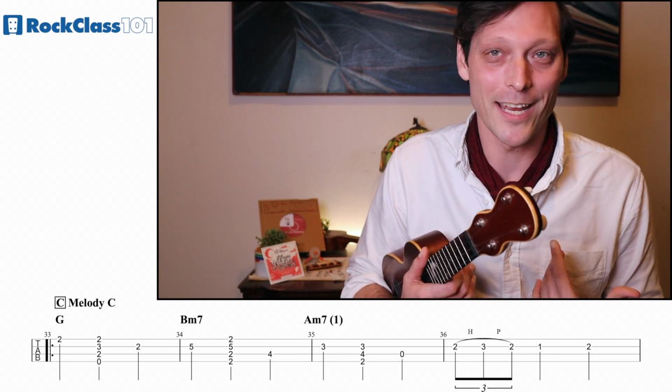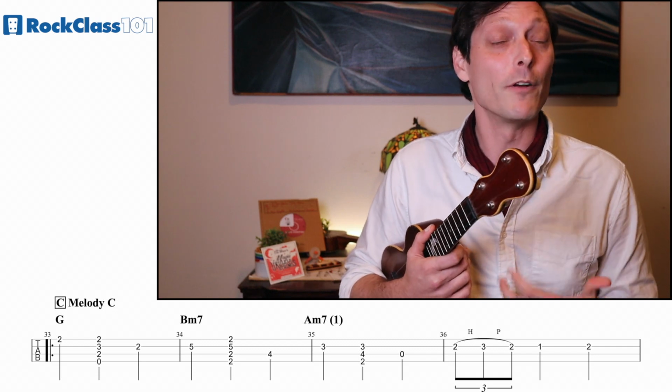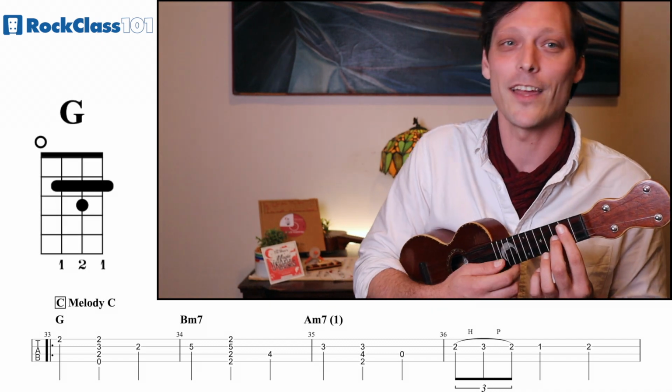And just pluck the right string and you're good to go. These are probably new chords for most of you, so it might take a little bit, but if you have those chord shapes down, it's not too tough. So let's hear what those first 3 measures sound like.